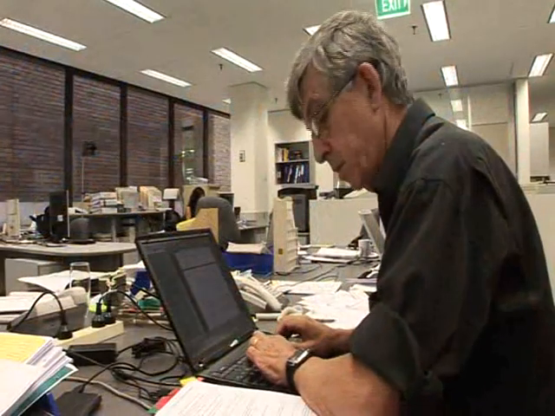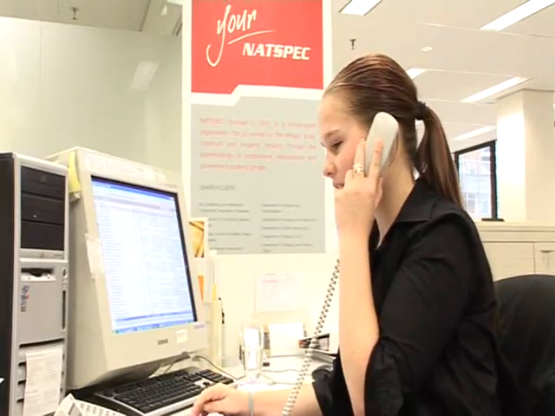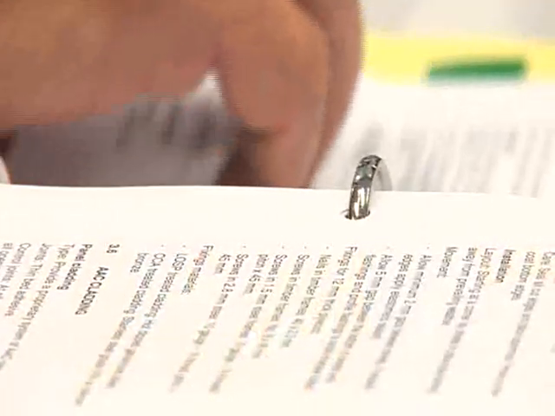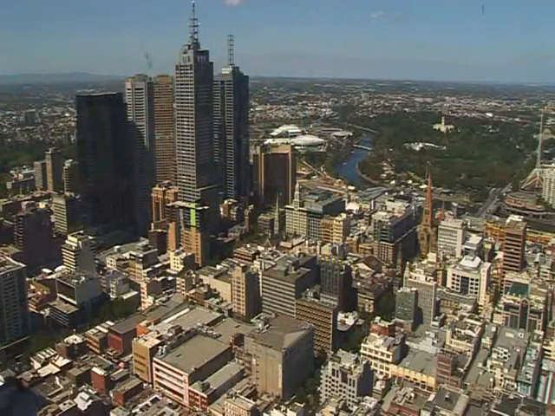Because of the general nature and the diversity of the trade packages that are covered in NatSpec, we're able to cover the rectification of the old works, the rebuilding of certain parts, and then the new items that go within it. The NatSpec package is under constant review, keeping abreast and ahead of developments in the rapidly changing landscape of 21st century urban design.